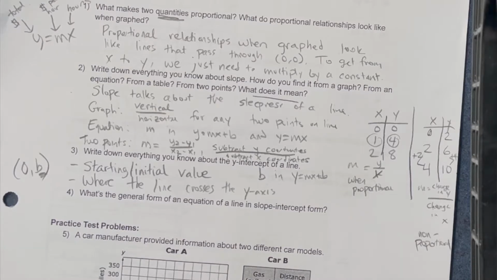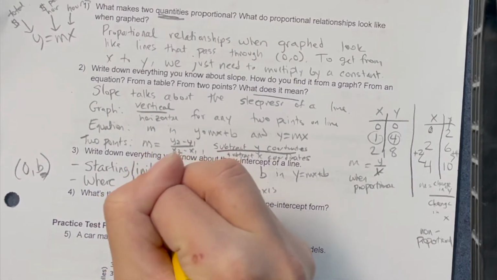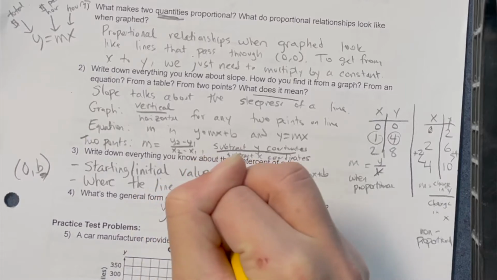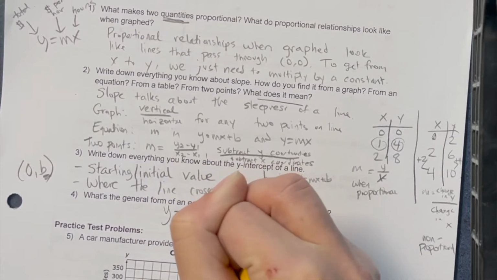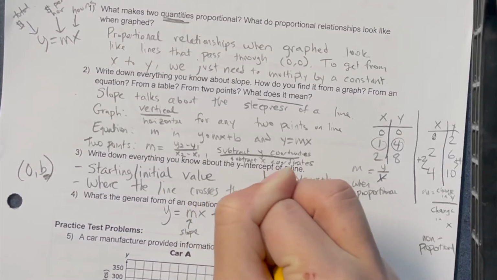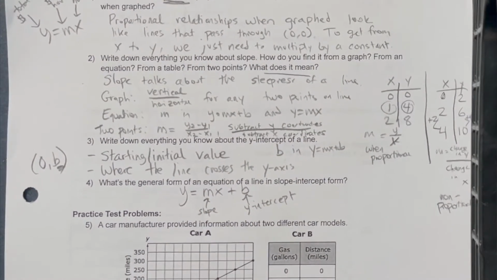And then what's the general form of an equation in slope-intercept form? This is going to be very important. We have y equals mx plus b, where m is the slope and b is the y-intercept. Okay, so that's just all the things I feel like I know that are important about all these concepts. This is the key thing we've done in our unit. Okay? All right, now let's see some practice problems.